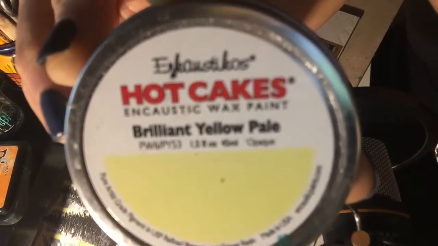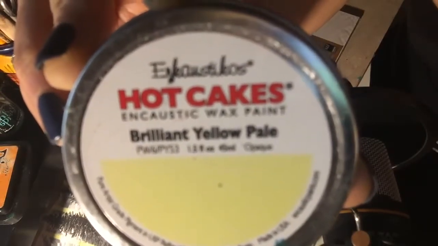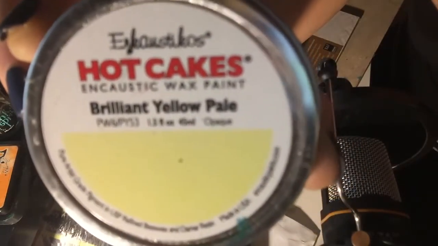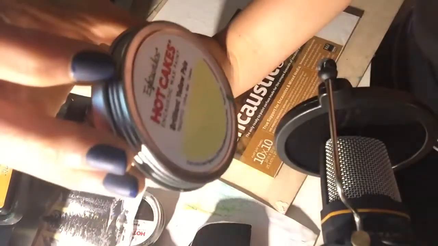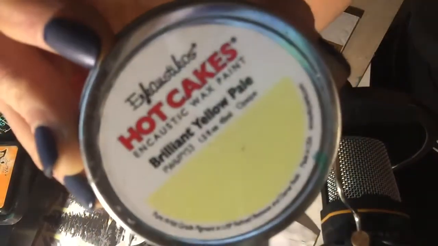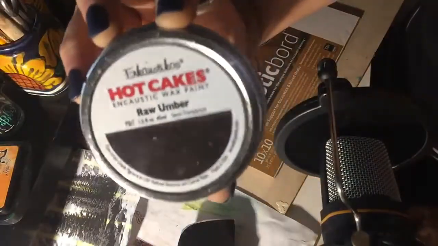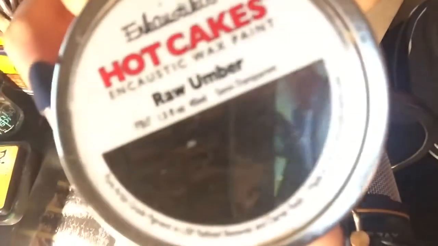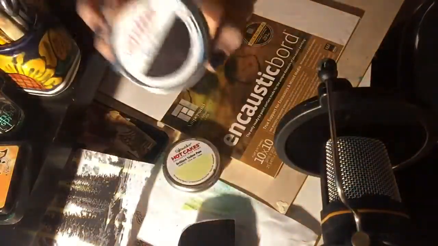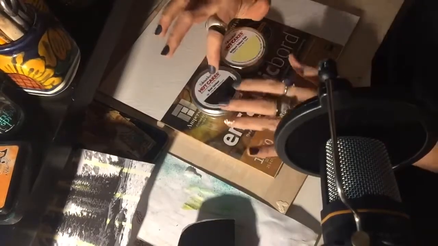It's a yellow color, which is very light, and I'll show you why I use this pale one. I wanted to use this one, and also the raw umber, which is more like a very dark kind of brown. Anyway, these are the raw umber and the brilliant yellow pale from Encausticos.